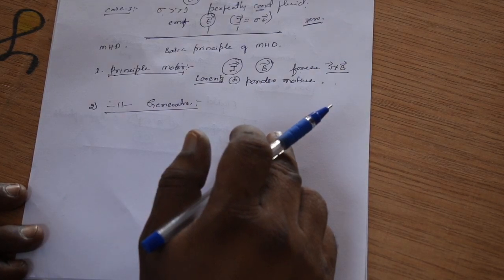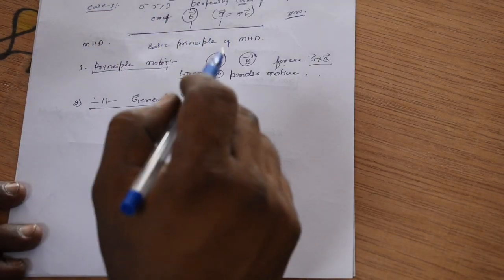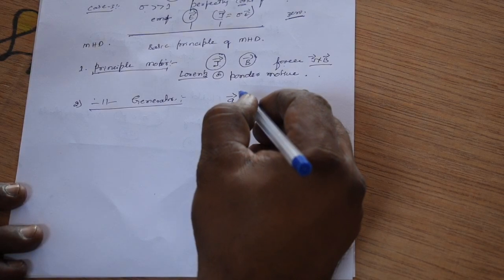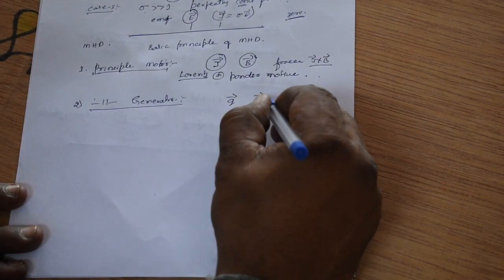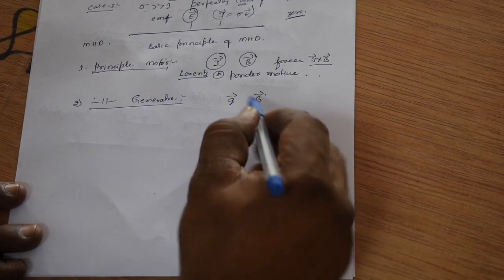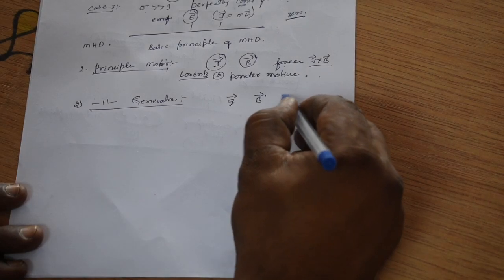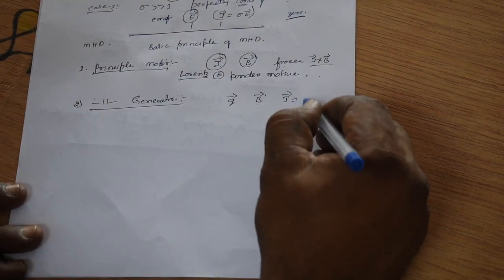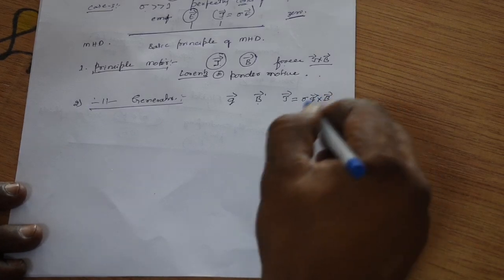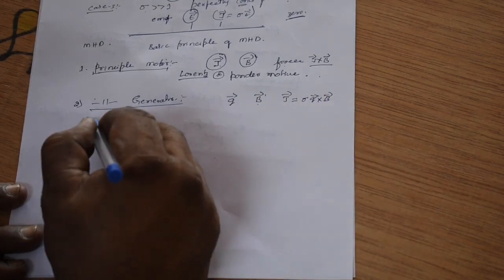So a conductor moving with the velocity q across the magnetic field B produces the current given by J equals sigma into q cross B, known as the induced current.